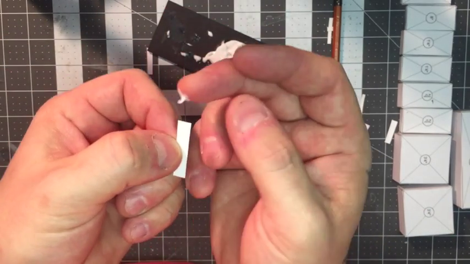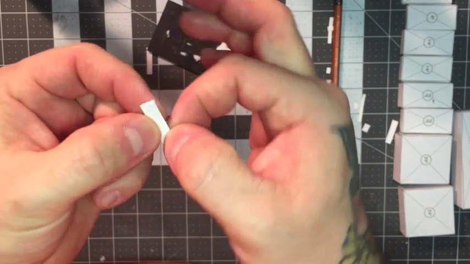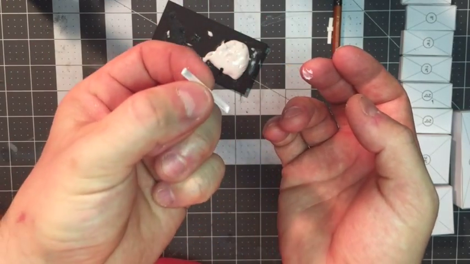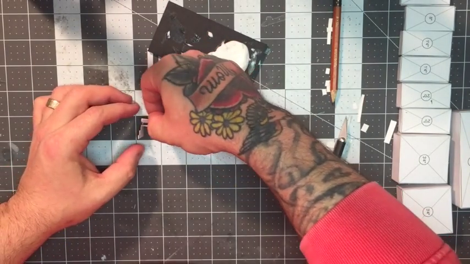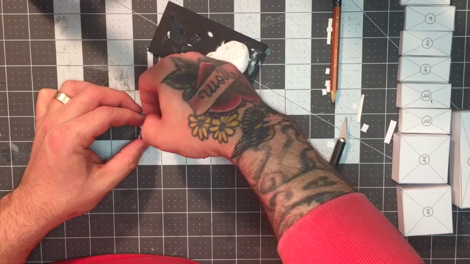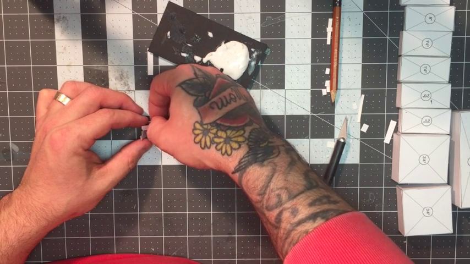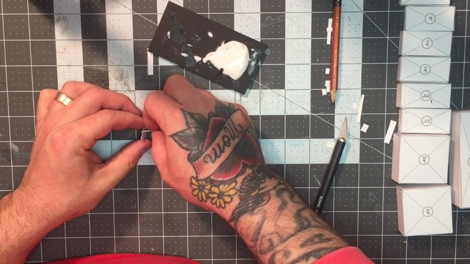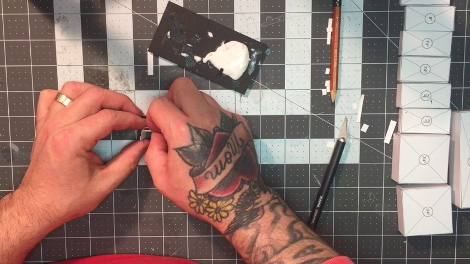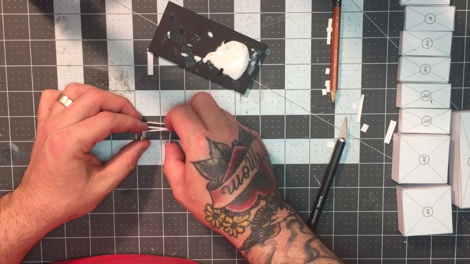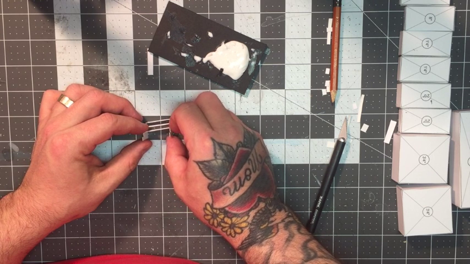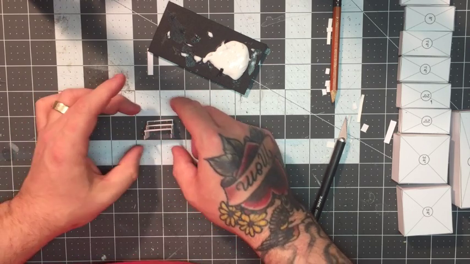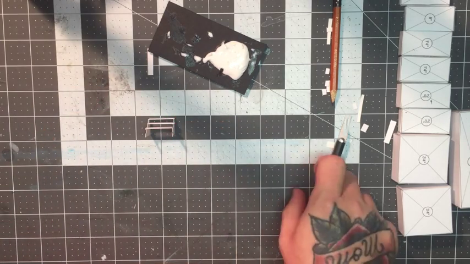Okay. On the ends like that. And right in the crooks. And one more.